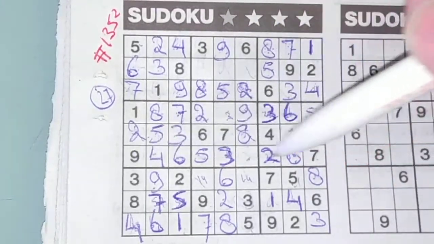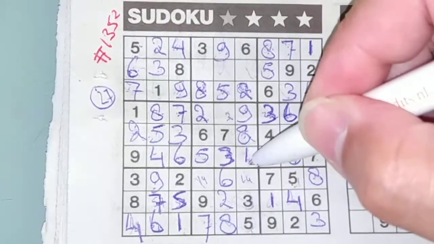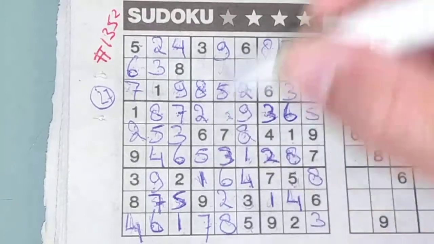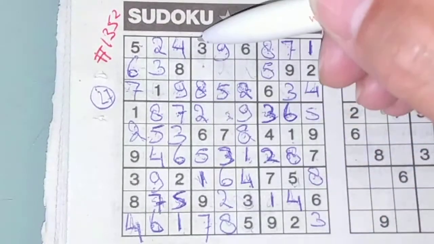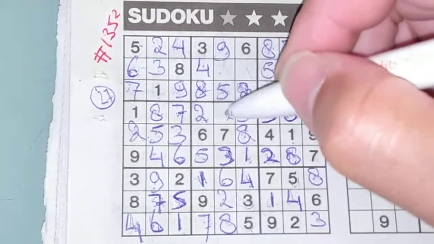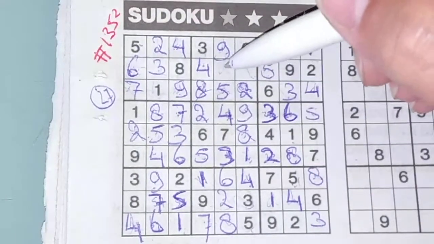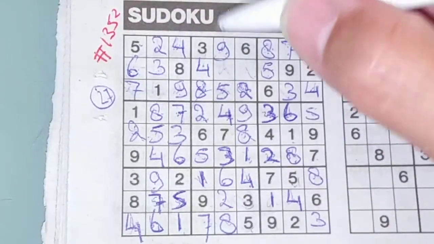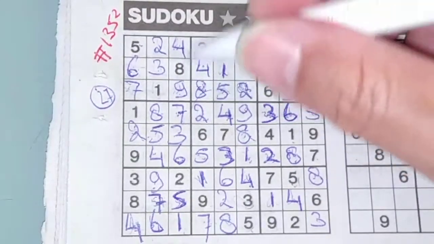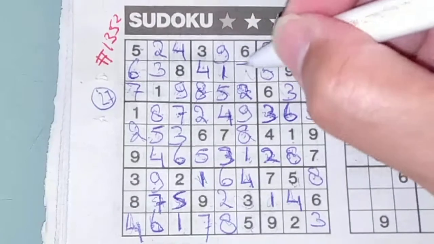One box left in this row for the number 1. Now we have a 1 here, so this cannot be a 1 anymore. This should be the 4, and this should be the 1. One box left in this column for the number 4. One box left in this big square for the number 4. One box left in this column, middle column, for the number 1. And the final number of this big square for the number 7.